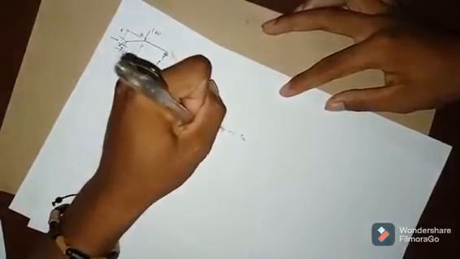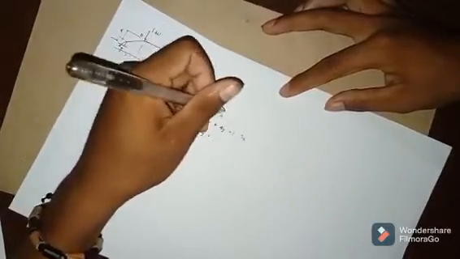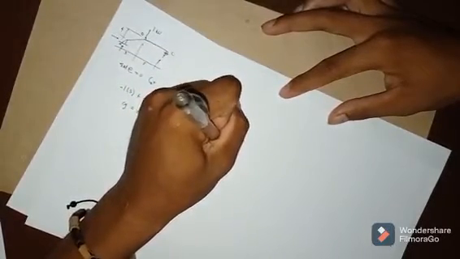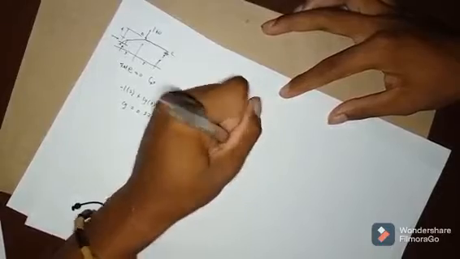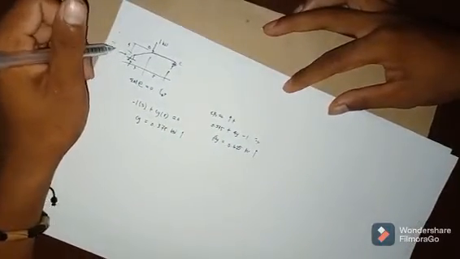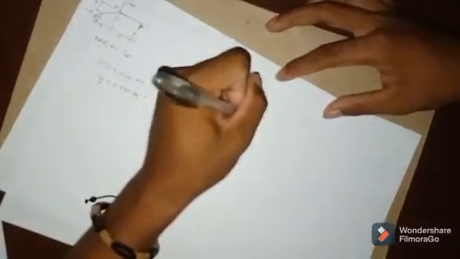So AY is equal to 1 minus 0.75, which is 0.625 kilonewton, and it is upward. So we found the vertical reactions, and we can see that there is no reaction horizontally, so we can conclude that this AX is equal to 0.